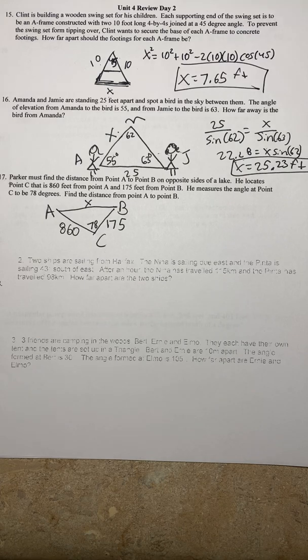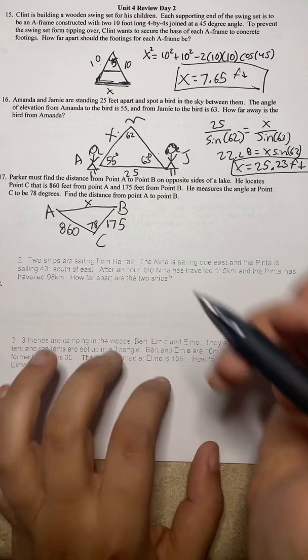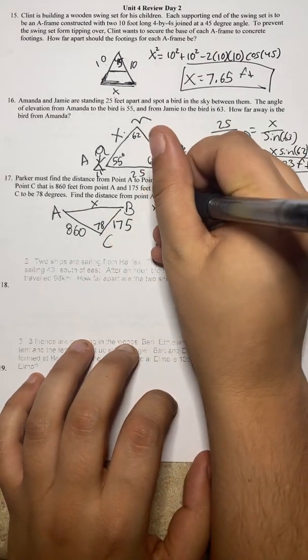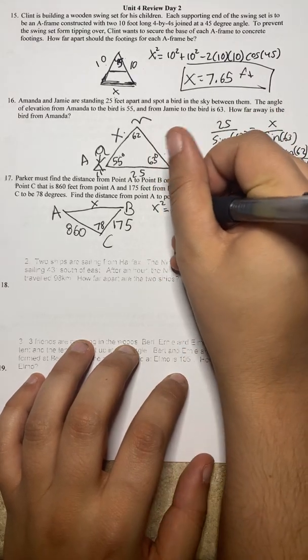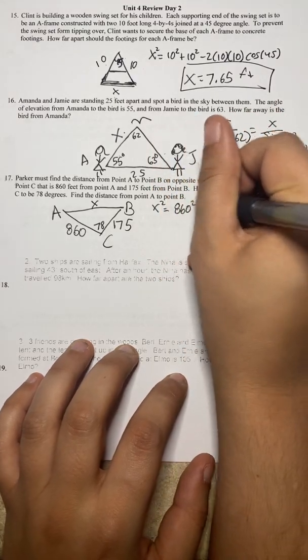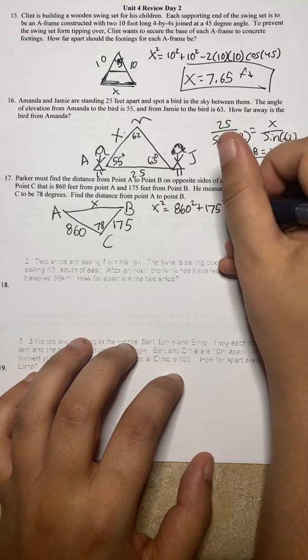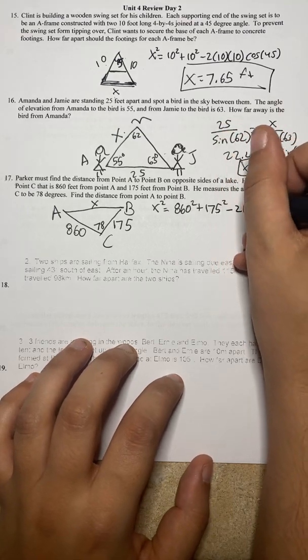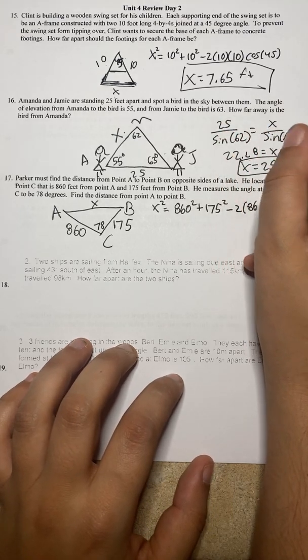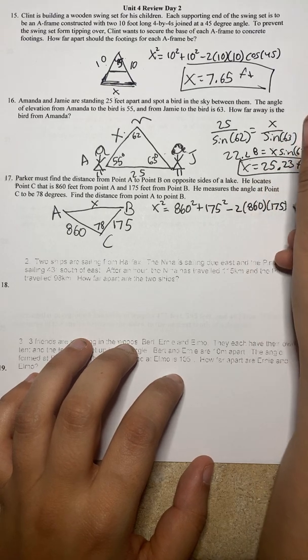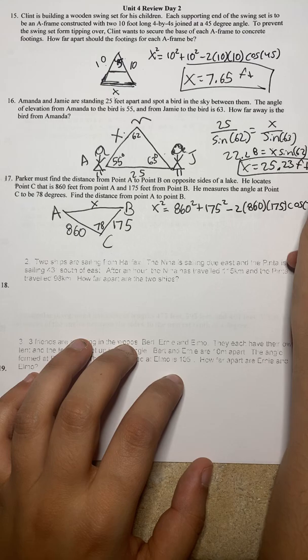Okay, again, this is like number 15 where I don't have any matching sides and angles to each other. So I need to do law of cosines again. So that's going to be x squared equals our two sides. So 860 squared plus 175 squared minus 2 times 860 times 175 cosine of 78.